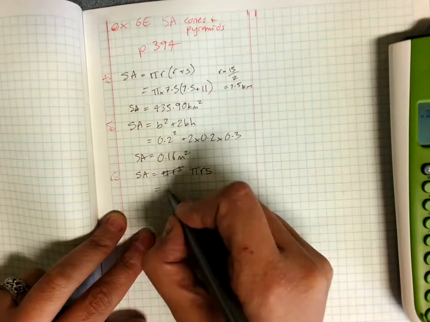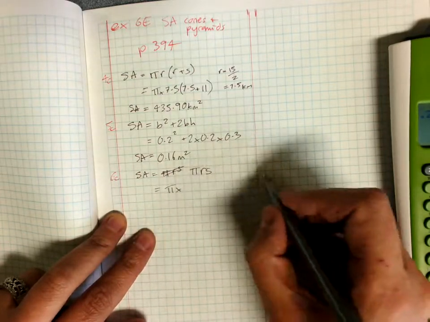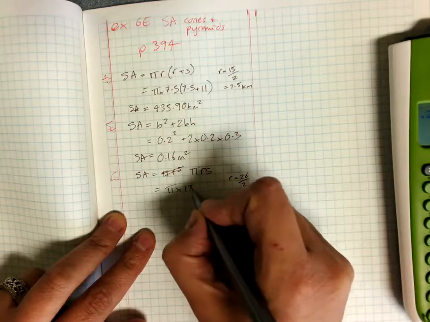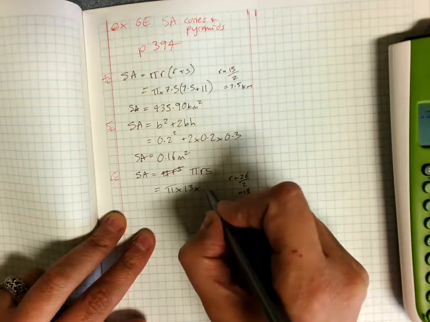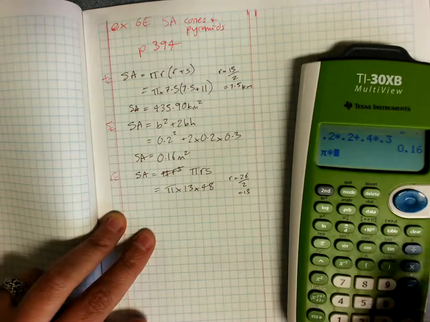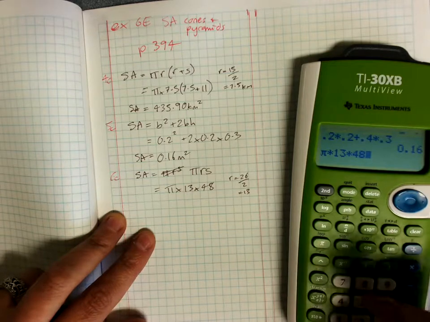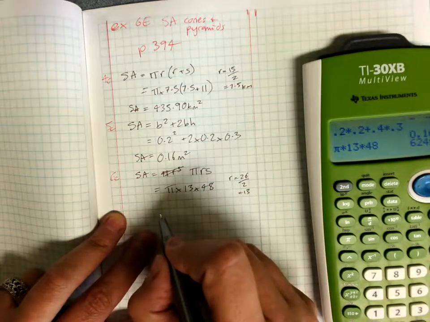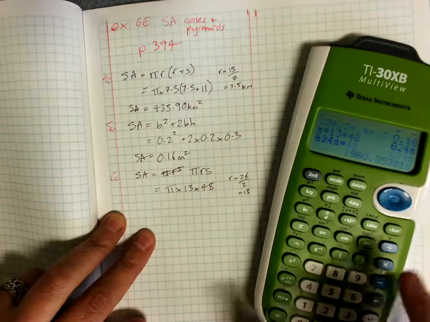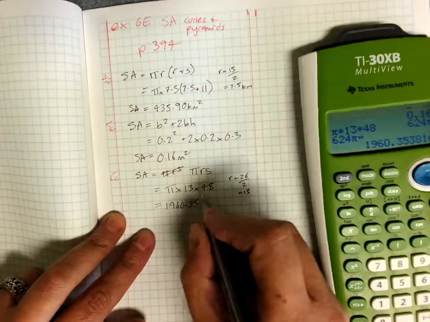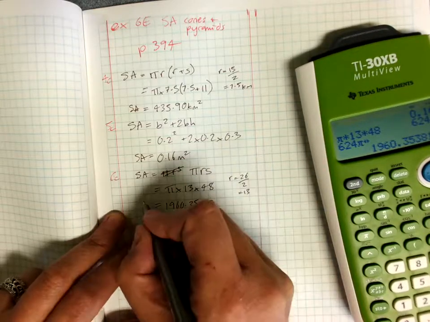And it's pi times radius, which is 26 divided by 2, which is 13. Slant height is 48. Now, did they want an exact answer? They want 2 decimal places. And we're in millimeters squared.